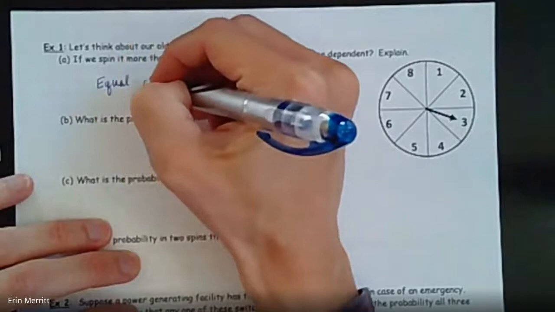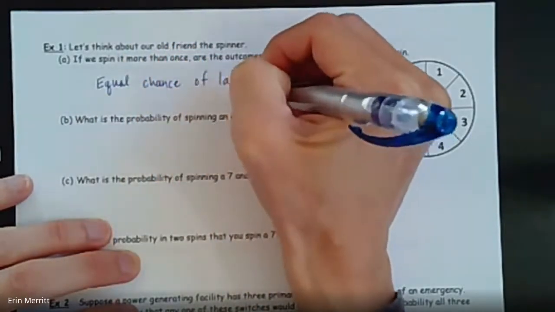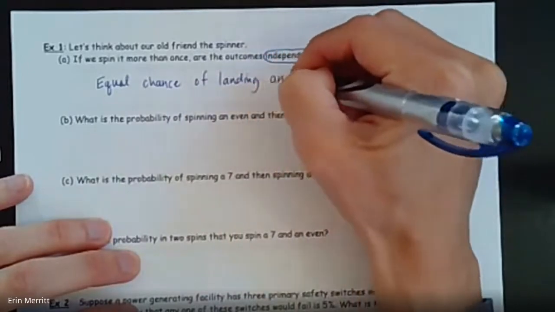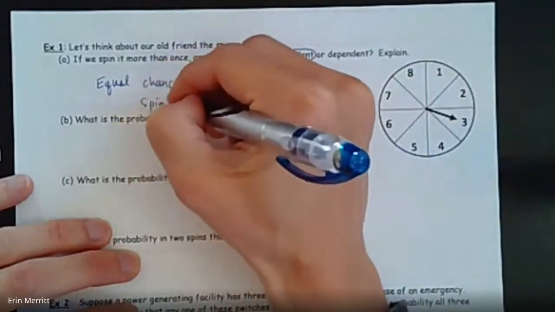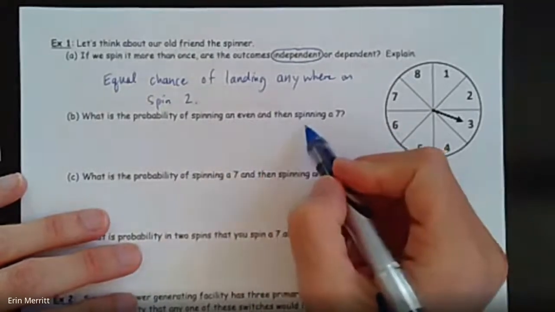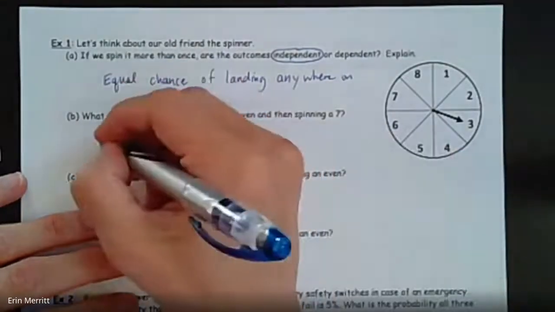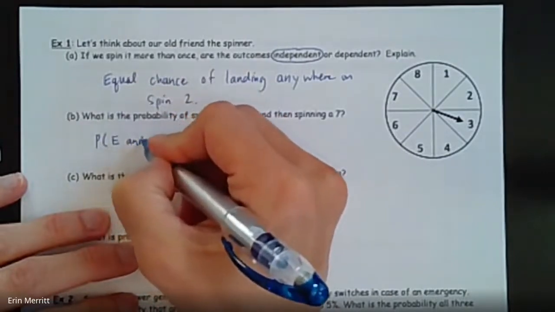So there's an equal chance of landing, I'll say anywhere on spin 2. It has nothing to do with spin 1. What is the probability of spinning an even and then spinning a 7? So, spinning an even and a 7.